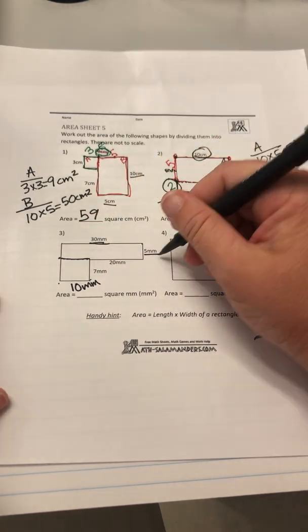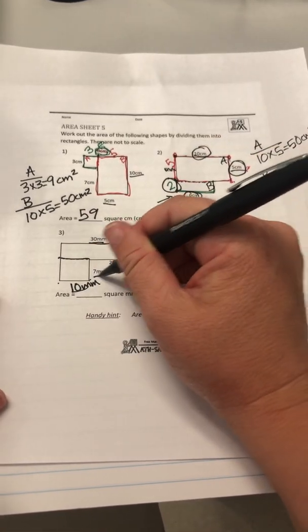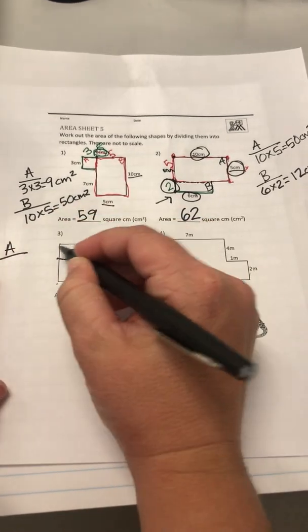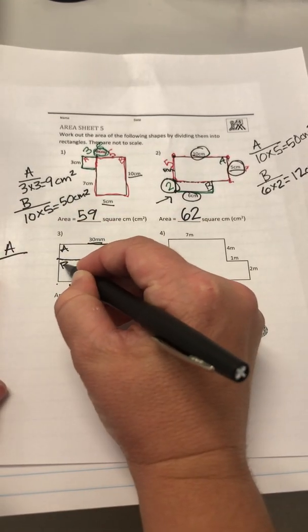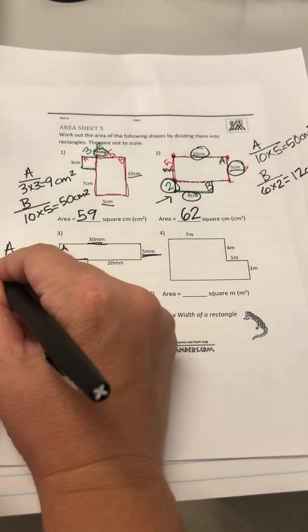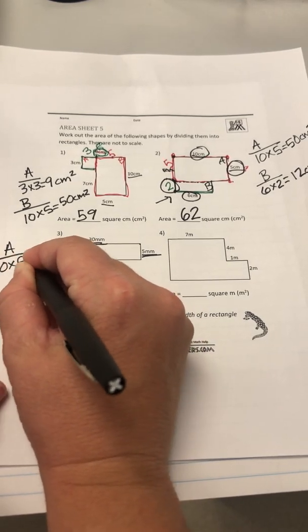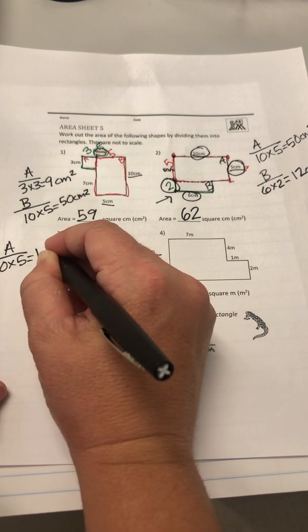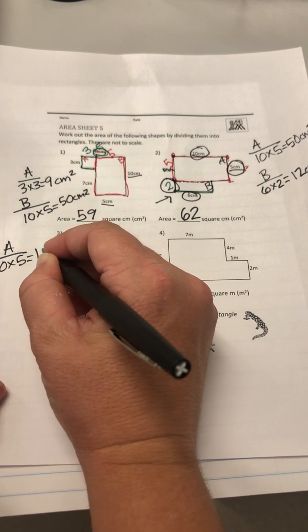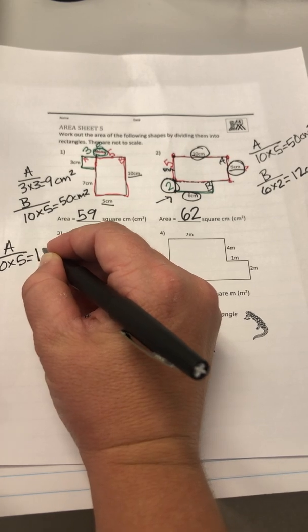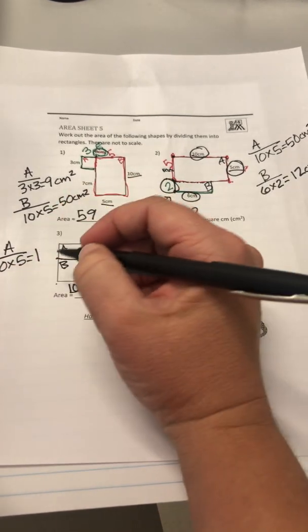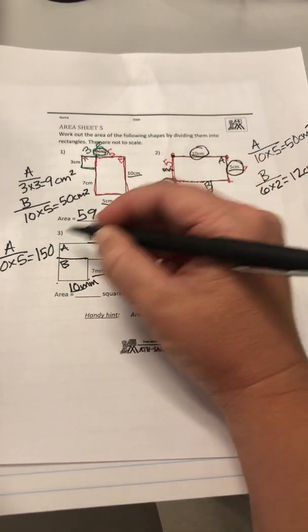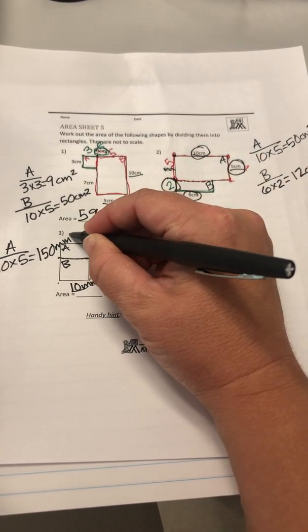So now I can do my area. We have a 30 by 5 and a 10 by 7. So I can say area for A and B, we say 30 times 5 equals what? 30 times 5 is not 35. 5 times 3 is 15, add my 0, 150 millimeters squared.